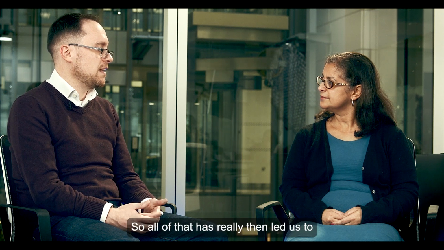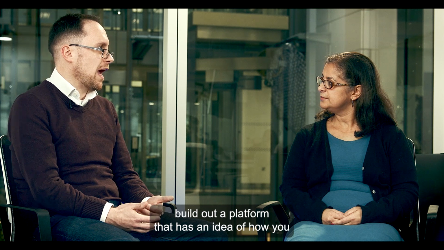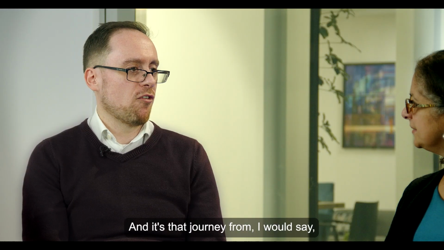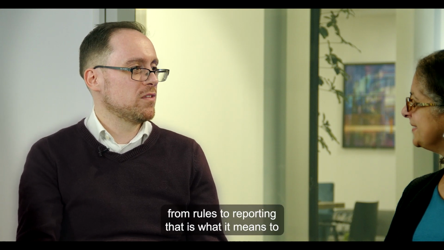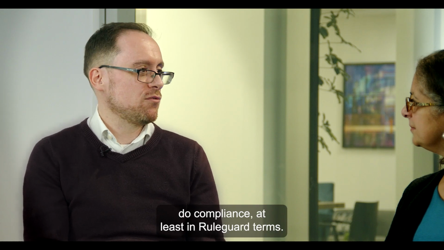So all of that has really then led us to build out a platform that has an idea of how you should do compliance in Ruleguard terms. And it's that journey from, I would say, rules to reporting. That is what it means to do compliance, at least in Ruleguard terms.